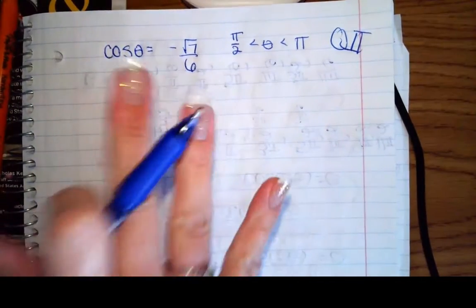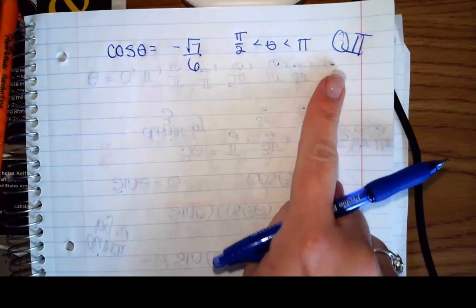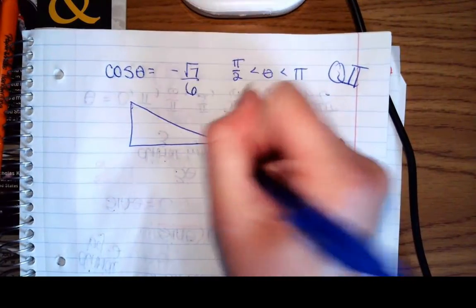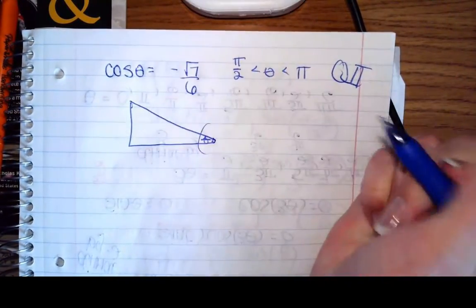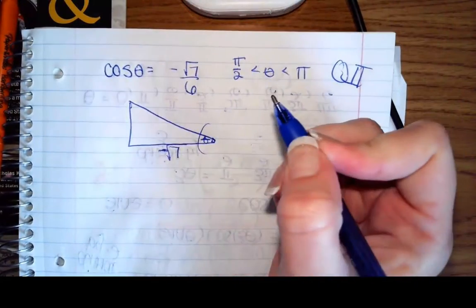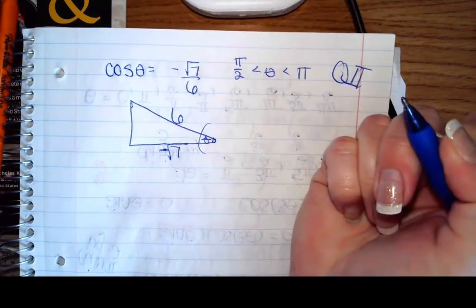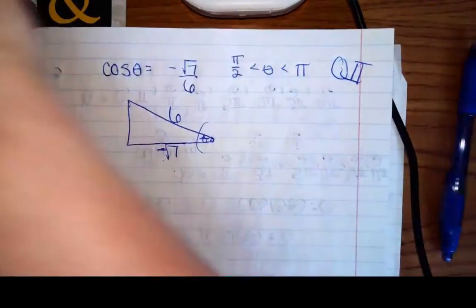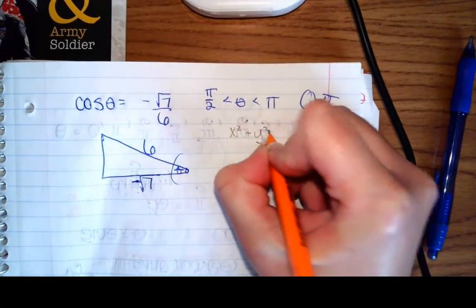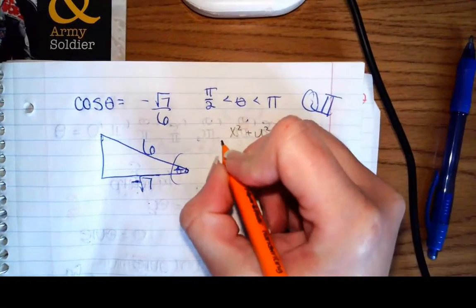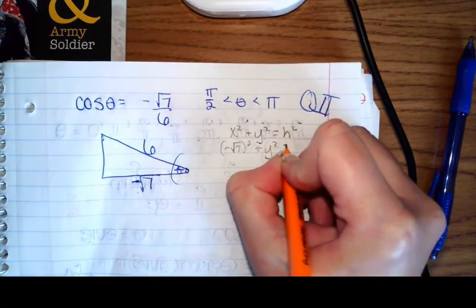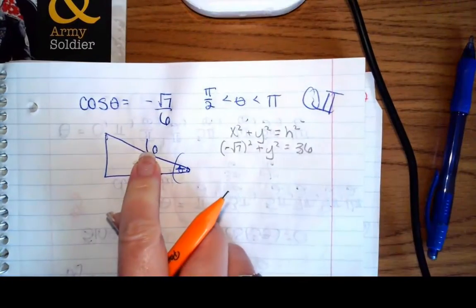So the first thing we need to do is build a triangle so that we know what we're doing. In quadrant 2, my triangle looks like this. Coming off the origin, there's my theta. And then I know that cosine theta is adjacent, so negative root 7, over hypotenuse. So I'm going to use the Pythagorean theorem. It says x squared plus y squared is your hypotenuse squared. So negative root 7 squared plus y squared is h squared.